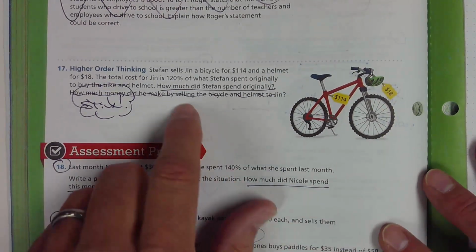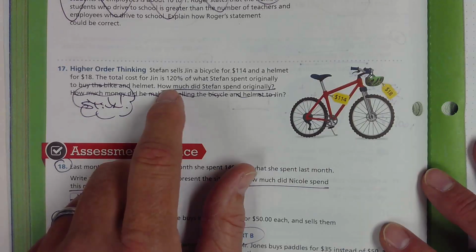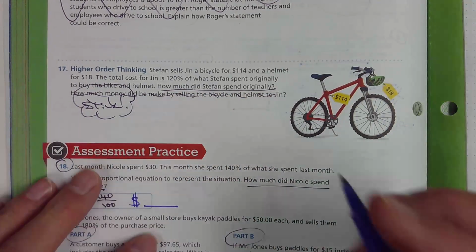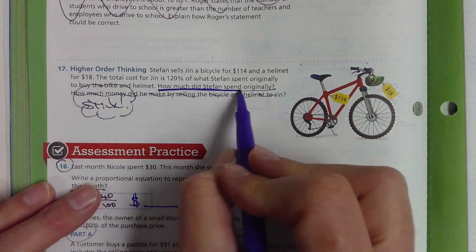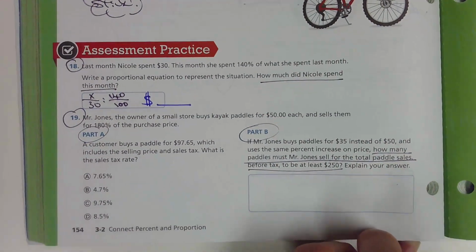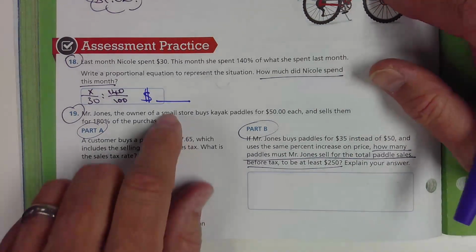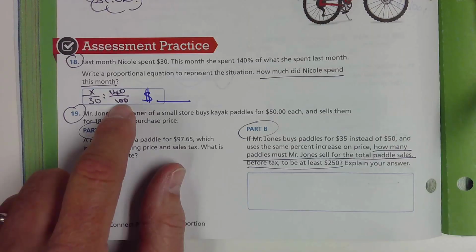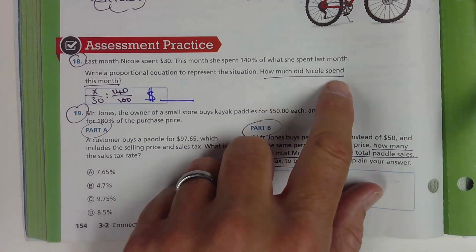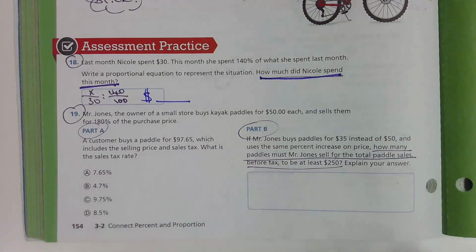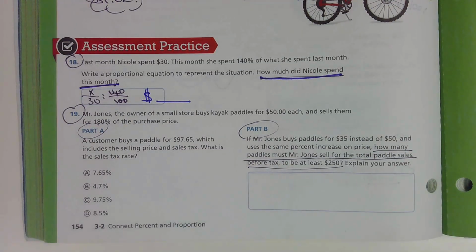17 is a stick. And to get the stick, how much did Stefan spend originally? That's the answer that I'm looking for to get the stick. 18 and 19, do those. I'm looking for the dollar amount right here. It looks like I set it up for you. X over 30 equals 140 over 100. How much did Nicole spend this month? Okay. And that's it.